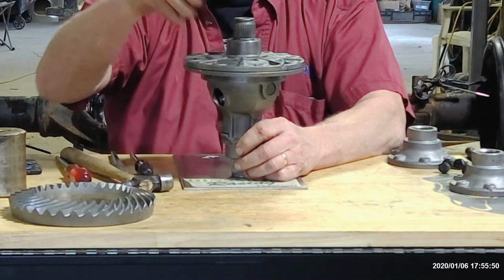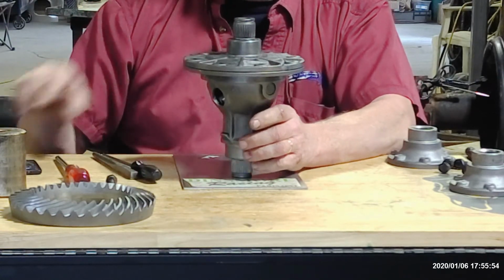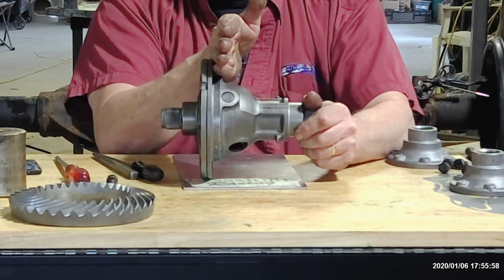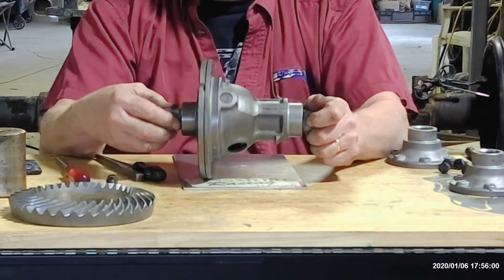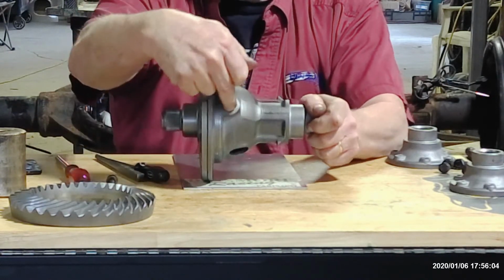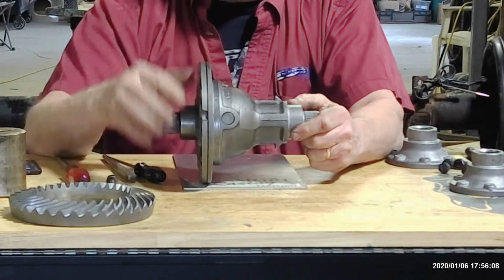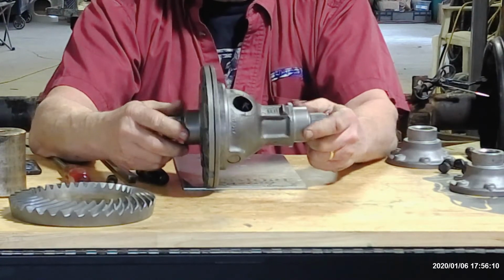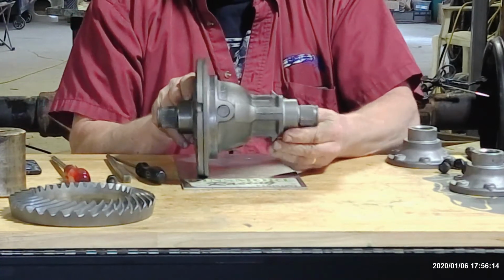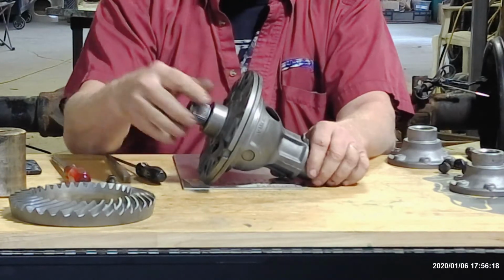So that allows us to put the ring gear on eventually. Our ring gear is going to bolt to it. It is going to rotate the housing, which is going to turn my pin, which is going to turn my spider gears and rotate the diff. And as long as everything's turning the same speed, the wheels will turn at the same speed.